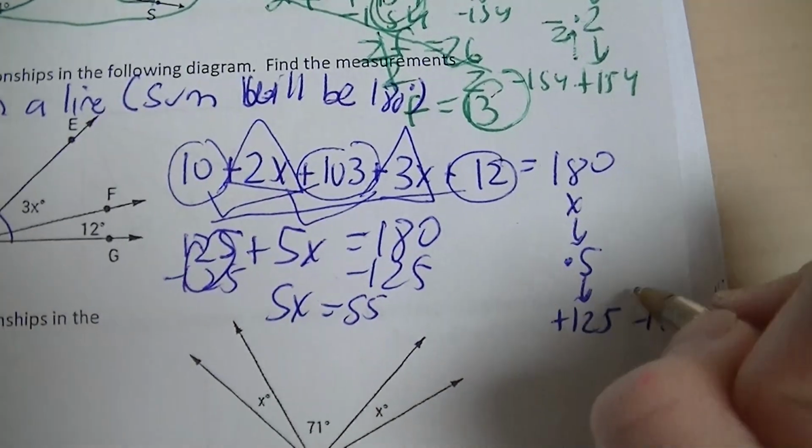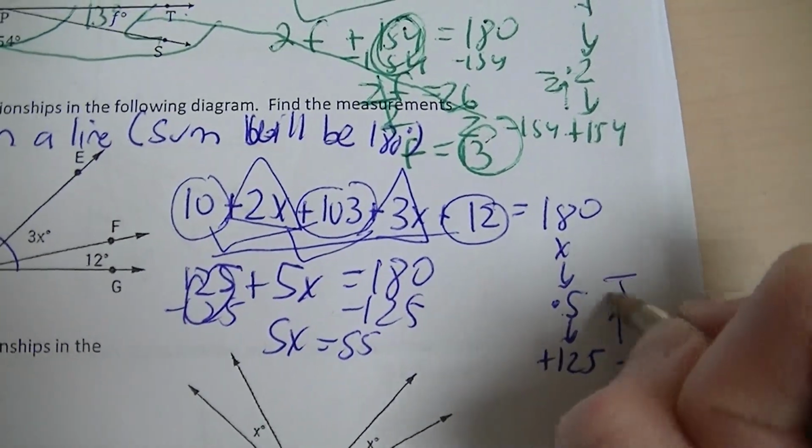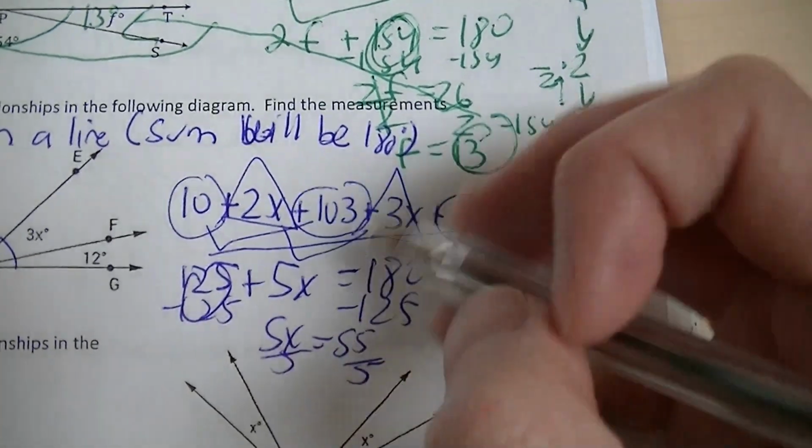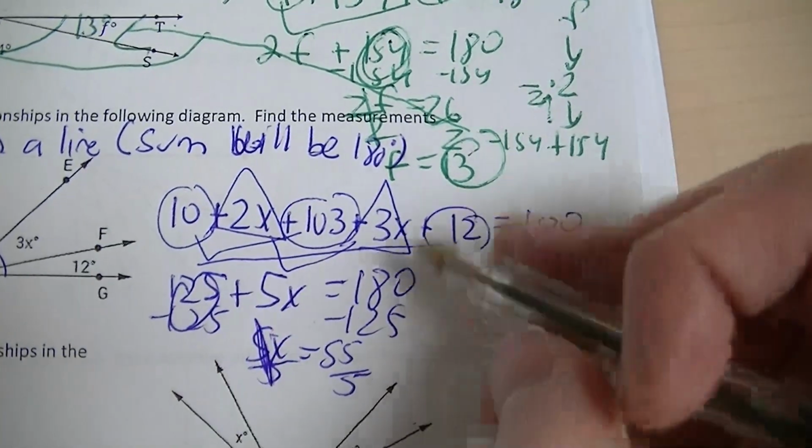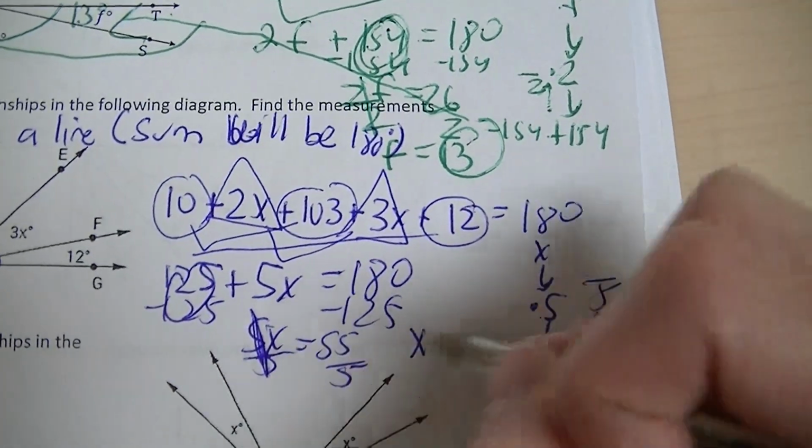Okay, now that you've simplified it, go back up. Inverse operation of timesing by 5 is to divide by 5. Do that to both sides of the equal sign. 5 divided by 5 is 1. 1 times x is 1x or x. 55 divided by 5 is 11.